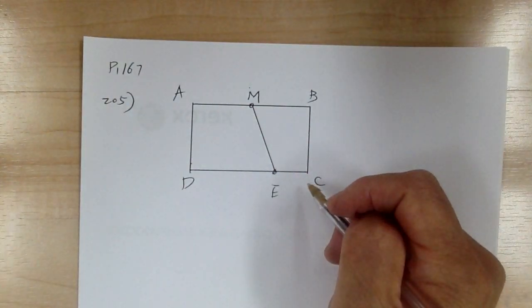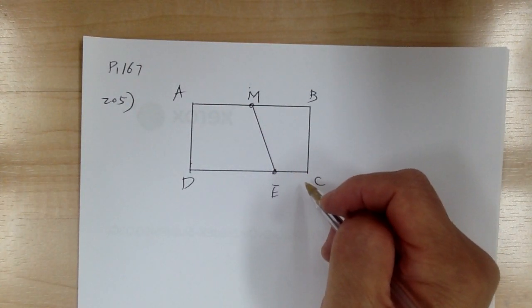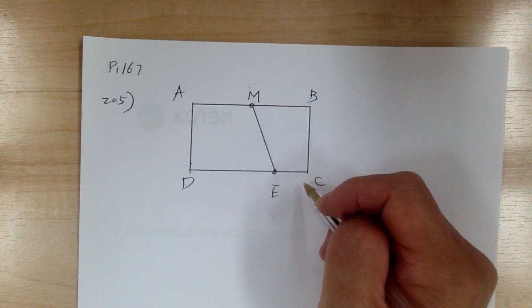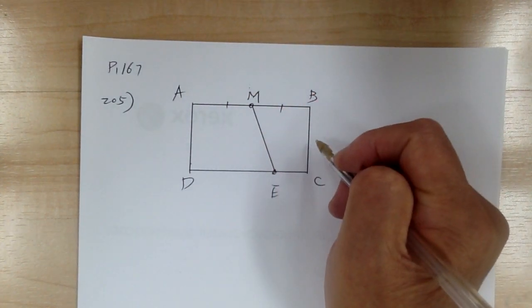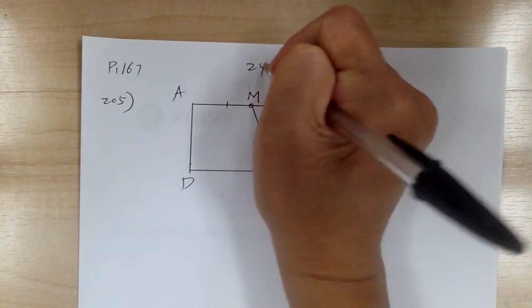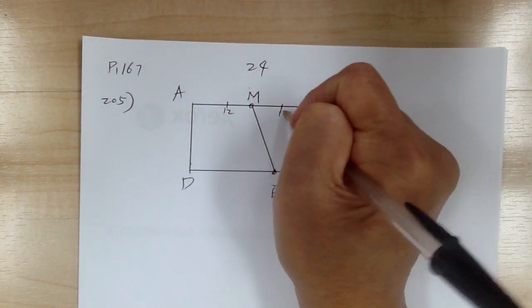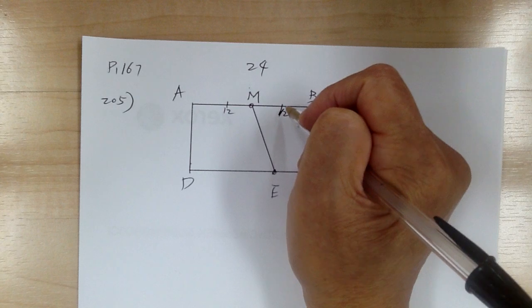Okay, and then let's see what else we have. AM equals MB, so these are congruent, and AB equals 24. So that means this is 12 and this is 12.